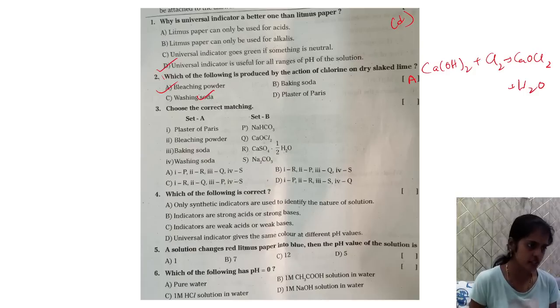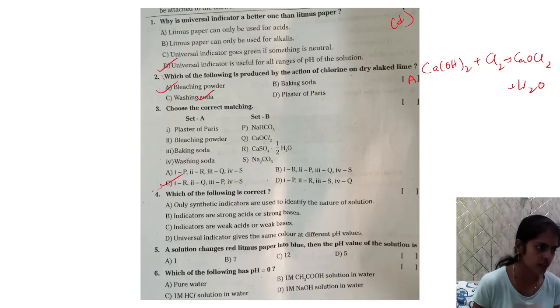Choose the correct matching. So here already all the formulas we have learned. So I hope you will choose it. Okay, so I'm just leaving it for you. Option C would be correct. Okay, one will be R. Okay, plaster of Paris, bleaching powder, Q, and baking soda, washing soda.